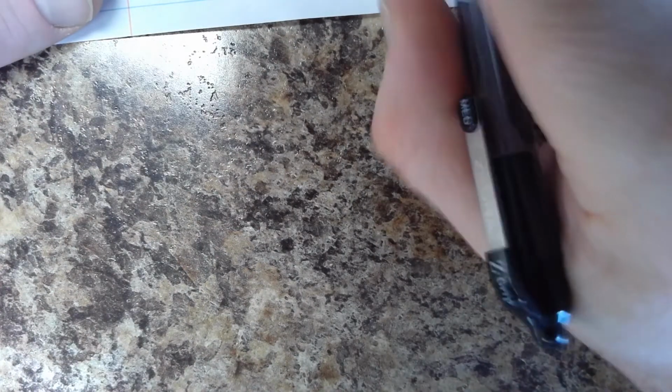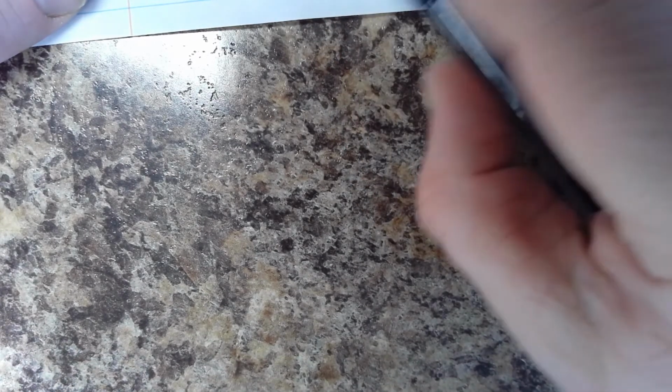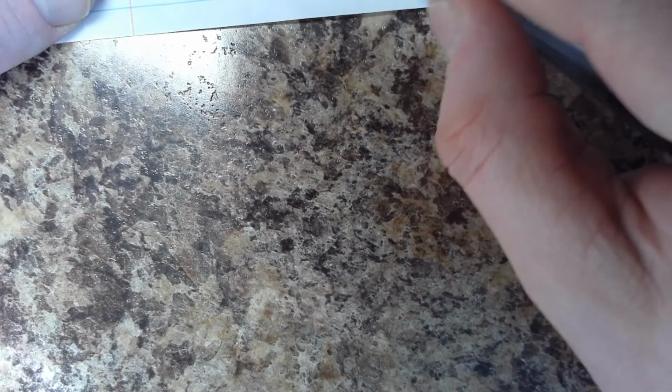What we need to do is find, this is not a right triangle, but the big one is. The whole thing together is a right triangle, and the small one there is a right triangle. So let's find the entire side first.